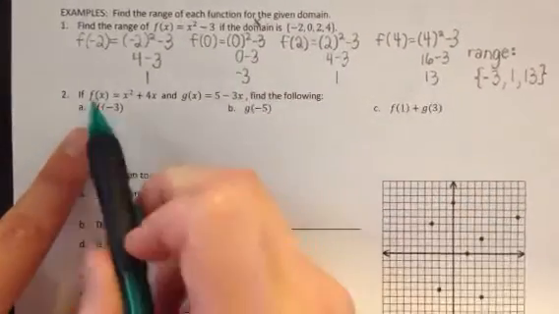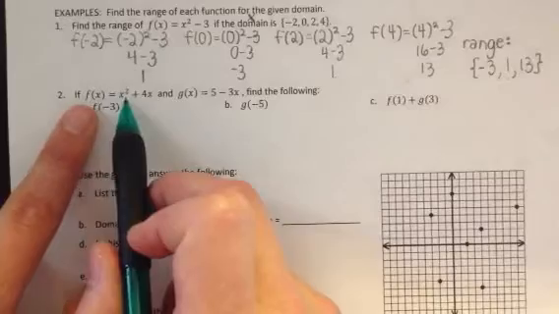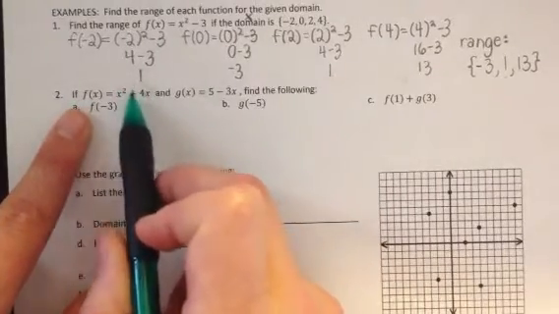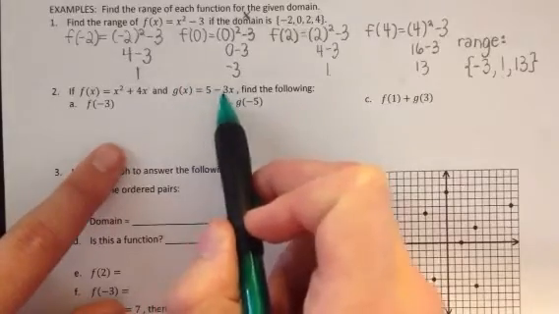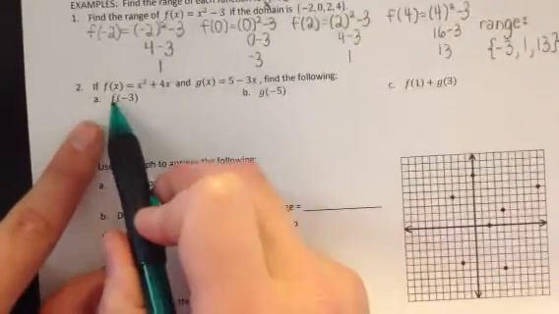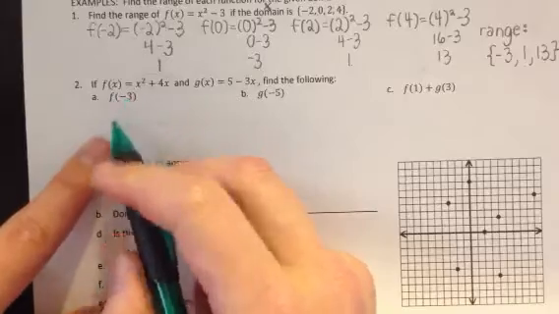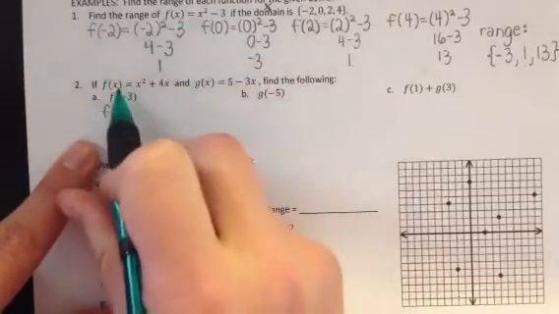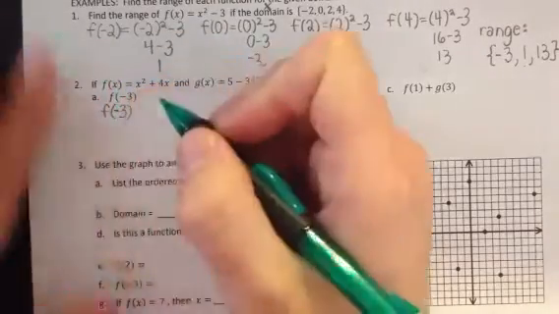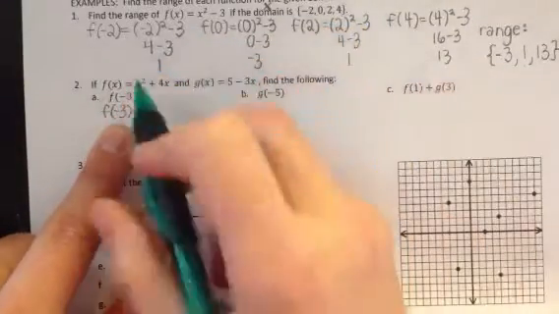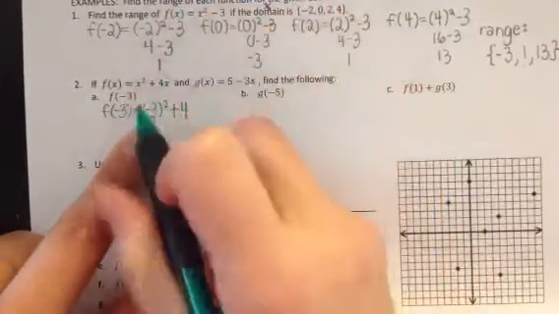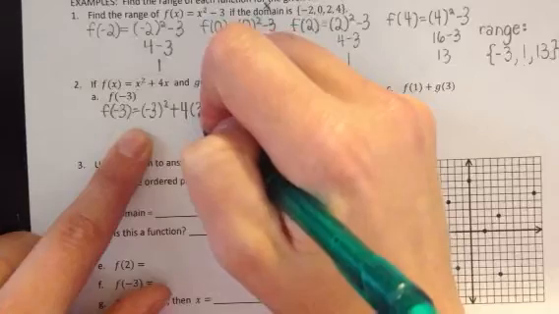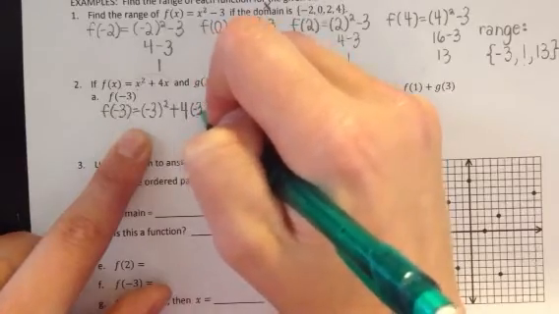All right. If f of x equals x squared plus 4x, so this is a function, and g of x, this is another different function, g of x is 5 minus 3x. Find the following. Find f of -3. That just means we're evaluating this function f when x is -3. So we're plugging in -3 where we see x in the function. And in this particular function, that's in 2 places, here and here. So we're plugging in -3 into 2 different places.